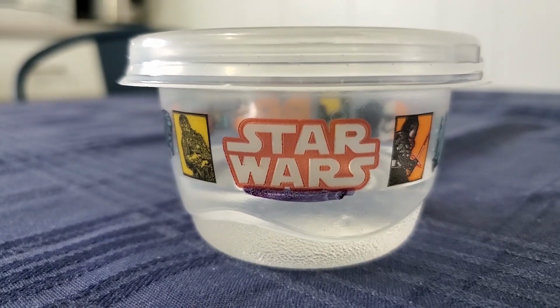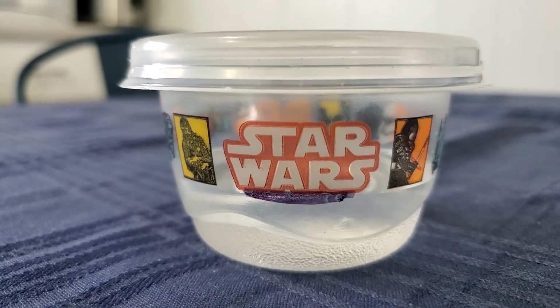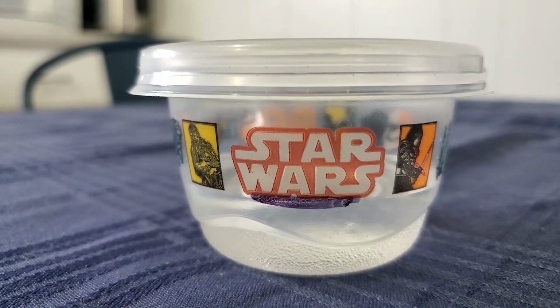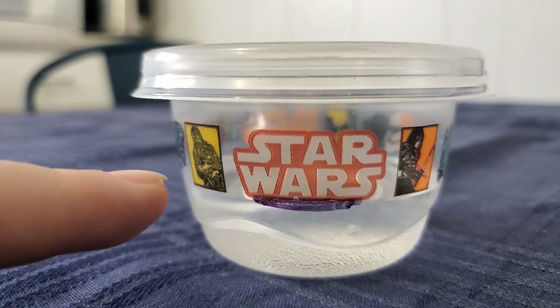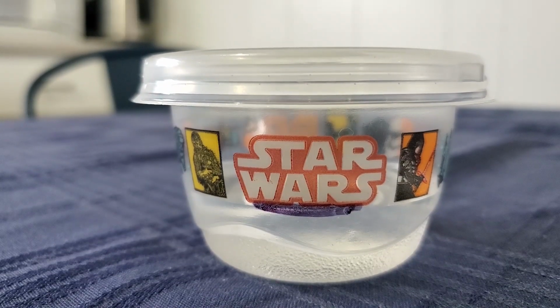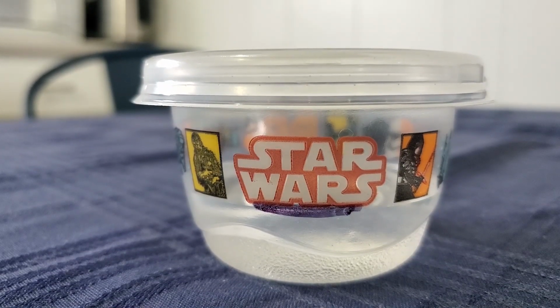The first property of ice that we're going to take a closer look at involves a little experiment. I've filled this cup with water to the Sharpie line that I've drawn just below the Star Wars, and we're going to go ahead and put it in the freezer and let it freeze and see what happens.